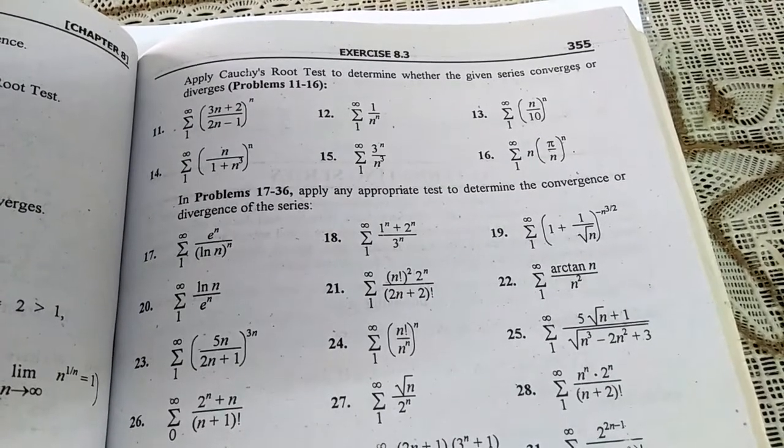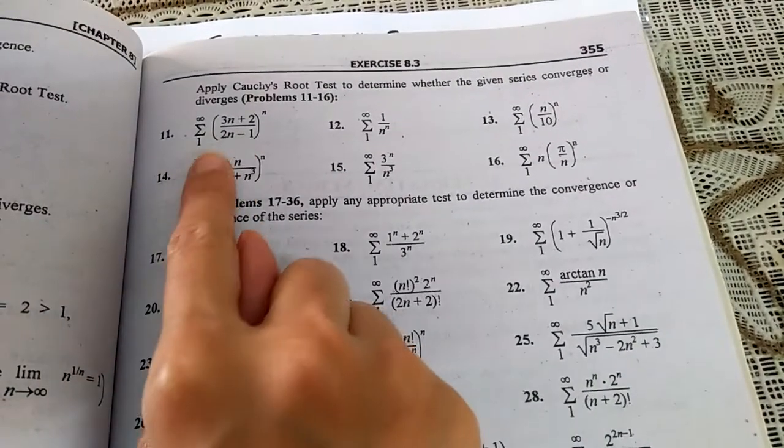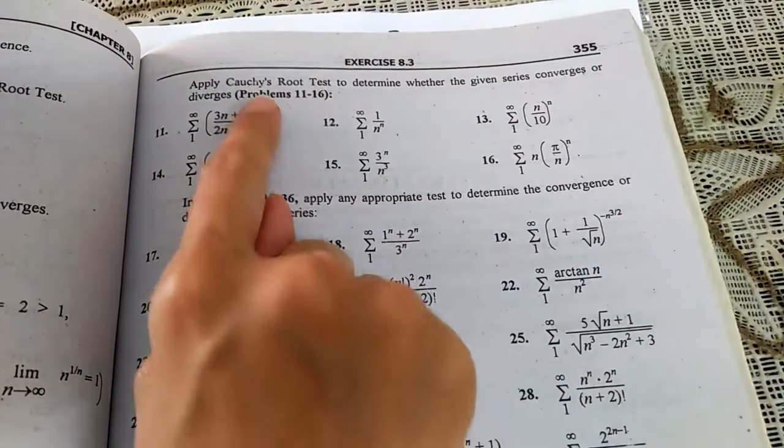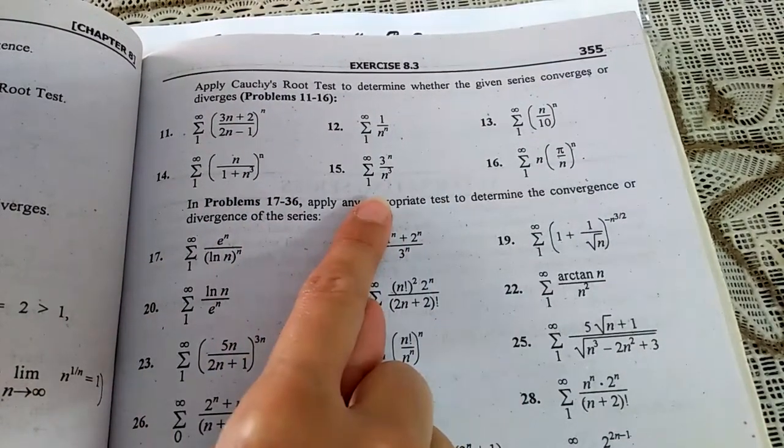Exercise 8.3 of the Mathematical Methods by S.M. Yusuf. Question number 11 till question number 16. Apply the Cauchy's root test to determine whether the given series are converging or diverging.